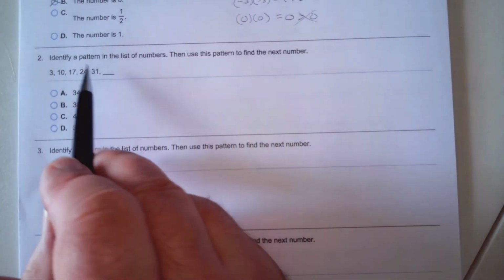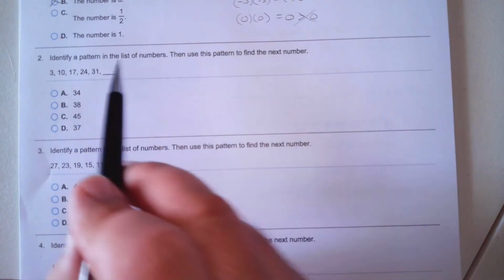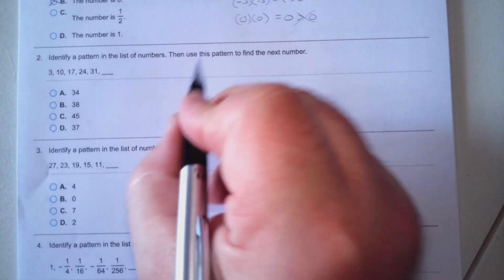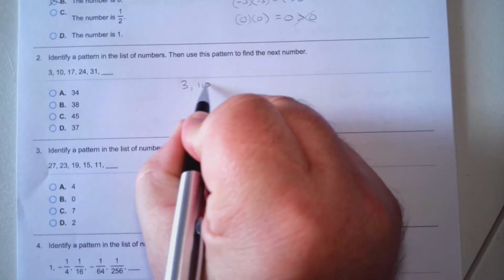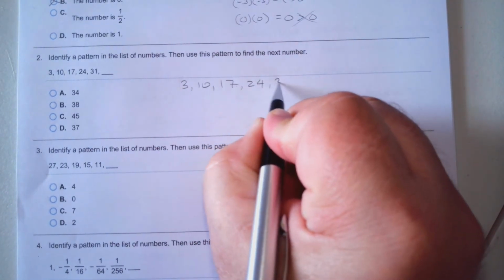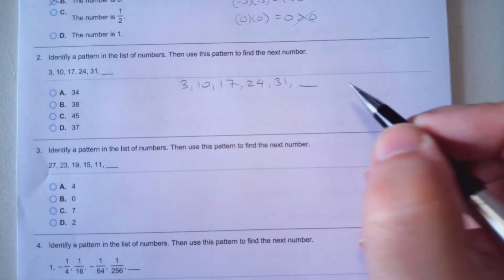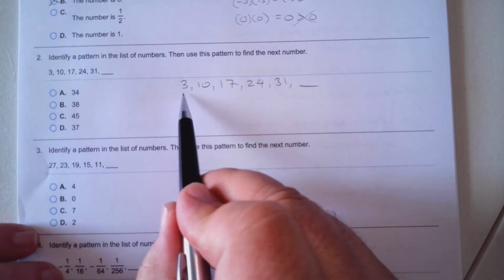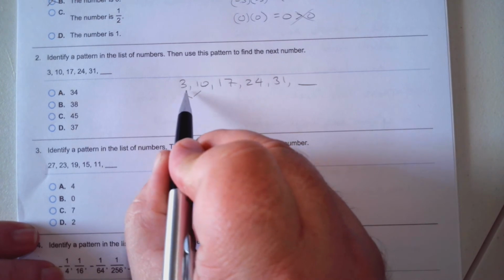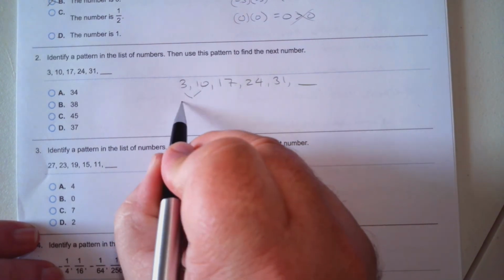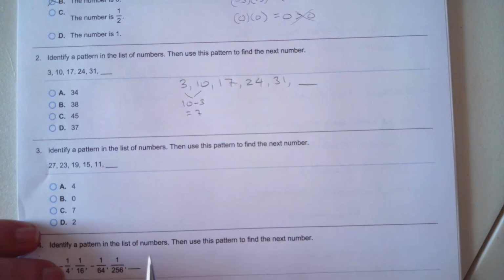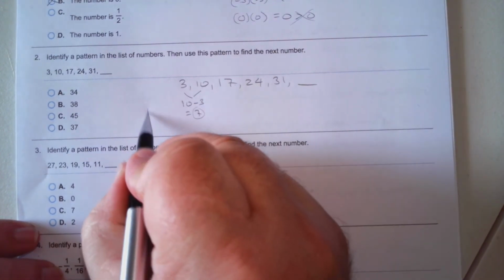Number 2. Identify a pattern in the list of numbers, then use that pattern to find the next number. So we have 3, 10, 17, 24, 31. What's the next one? Well, first we would check. Notice that these numbers increase. From 3 to 10 is 7. So we find the difference. 10 minus 3 equals 7.